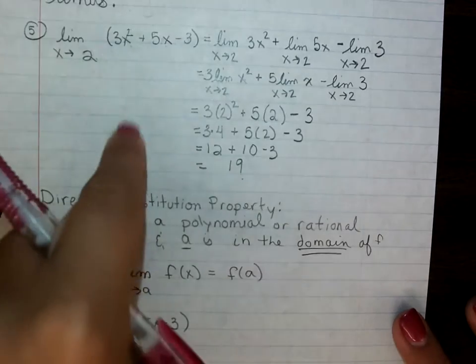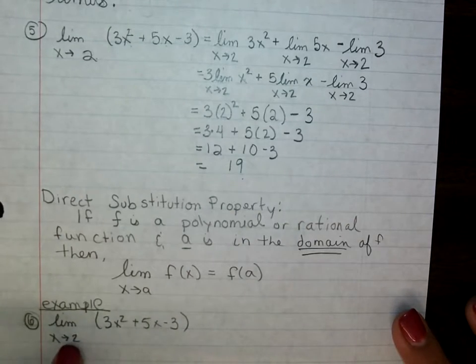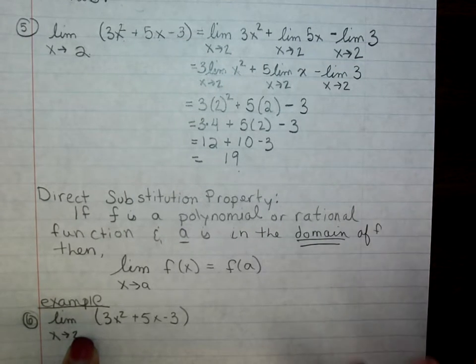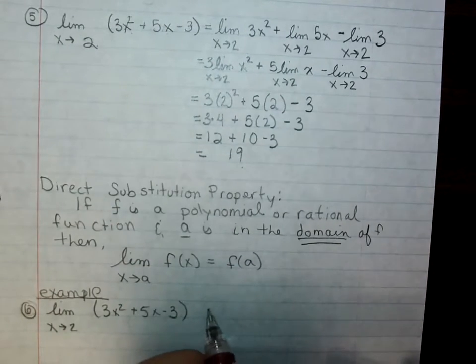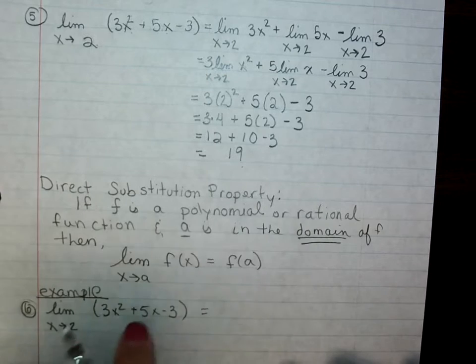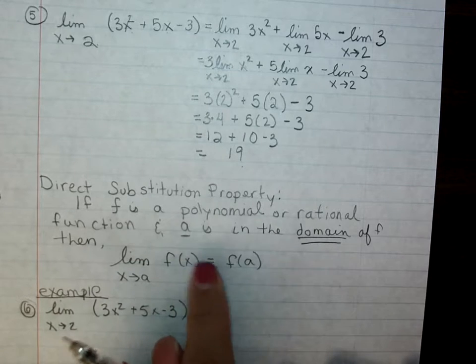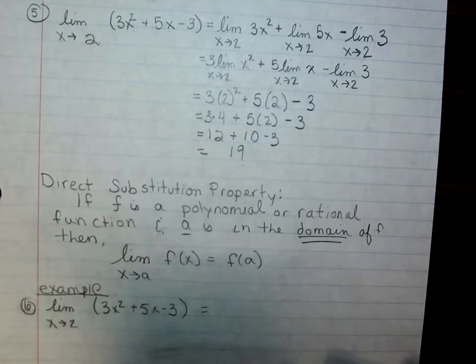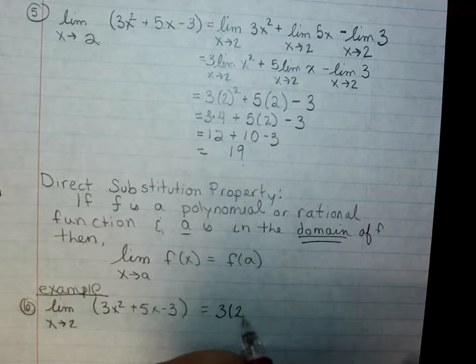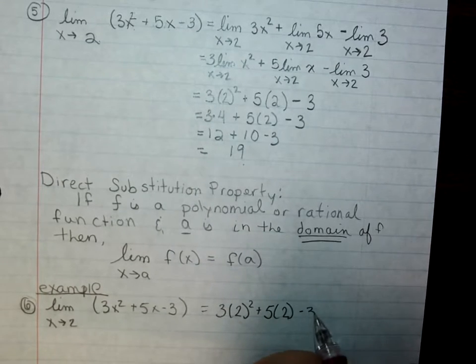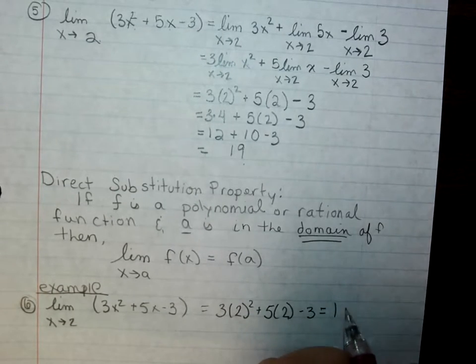Look familiar? Okay. Notice here, 2 is in the domain of this function. Since 2 is in the domain of the function, we could use the direct substitution property and just say, well, this is equivalent, the limit as x approaches a of f of x is equivalent to f of a. So we could just say this equals 3 times 2 squared plus 5 times 2 minus 3, which still gives me 19.